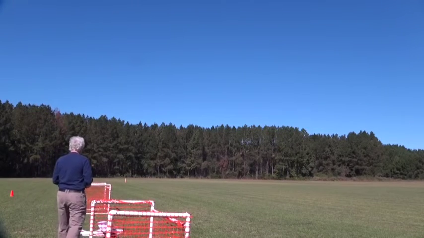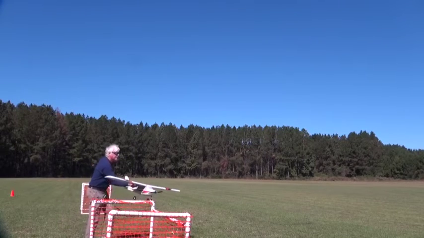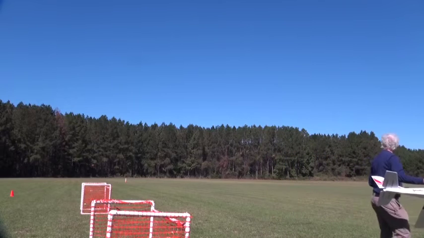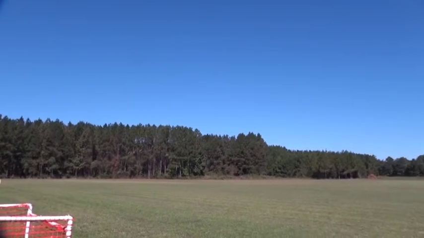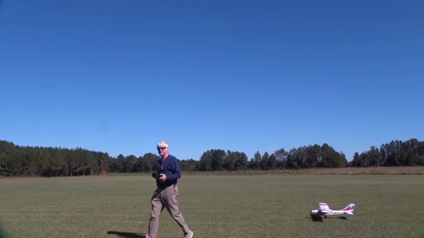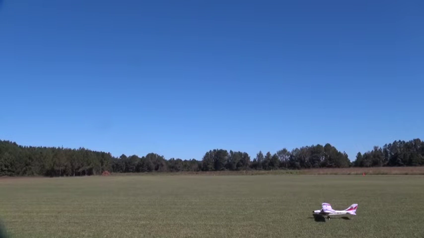Well, we've got a 5 to 10 knot wind today, and I think I'll just move this out here on the runway. I'll have a different video at some point about taxiing in winds, and that's really tricky. So sometimes you don't taxi in the wind, you just put it out there. All right, so here we go.